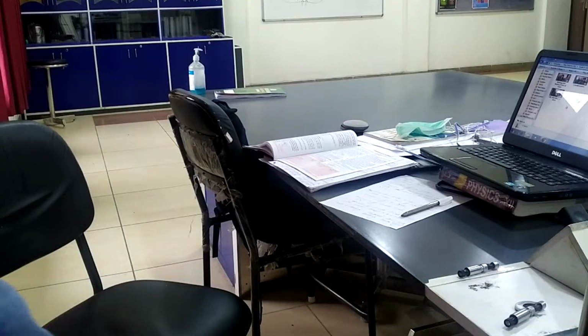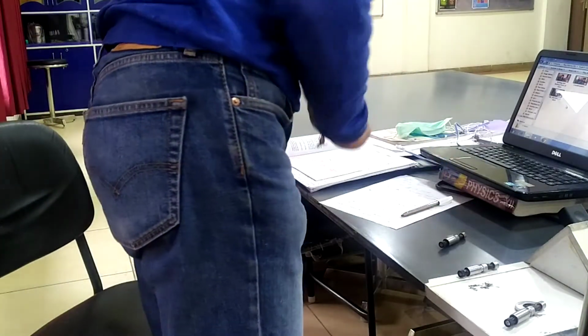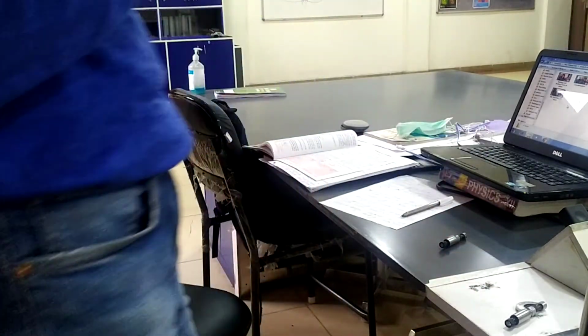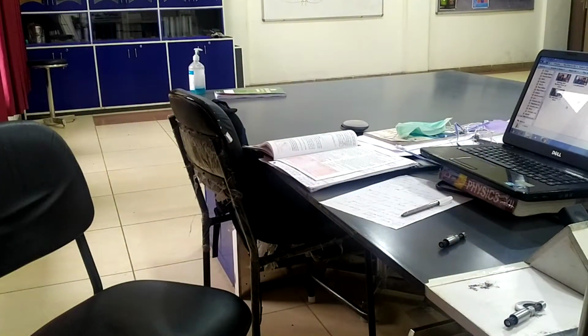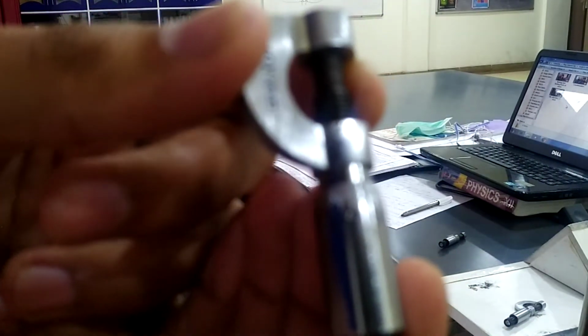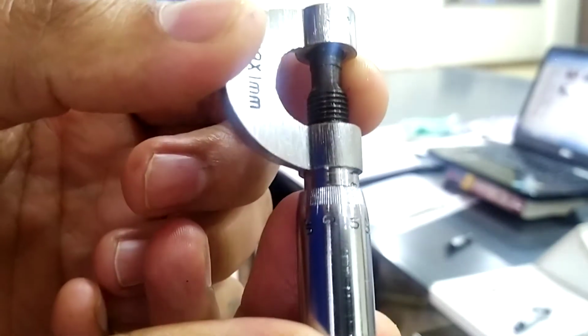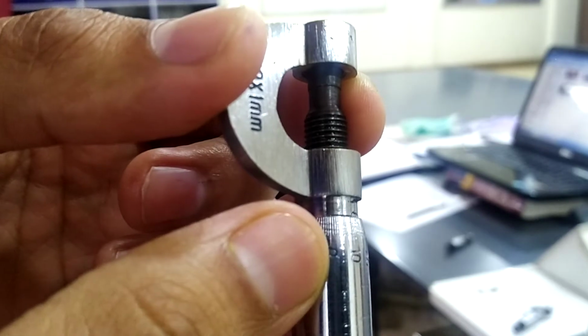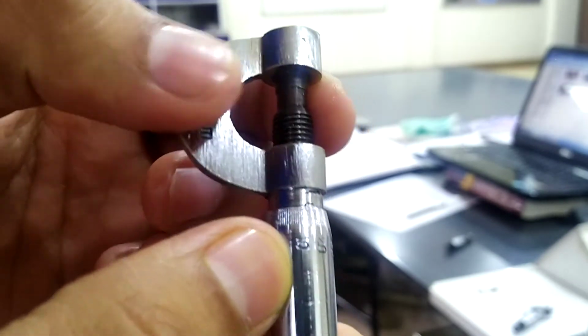But what if they are not coinciding? In that case, what will happen? There can be two kinds of zero error. One can be positive zero error and the other can be negative zero error. In case of positive error, you will see that this is the zero of the circular scale, and this is the zero of the main scale.